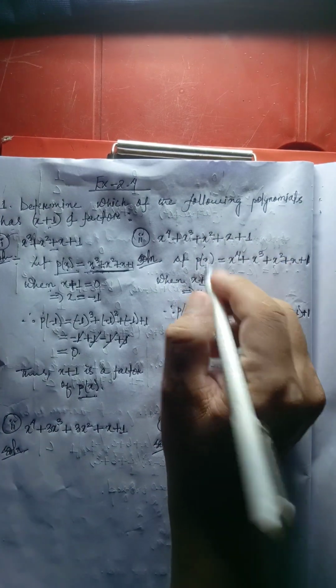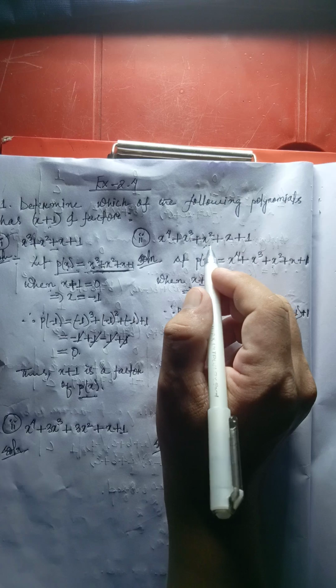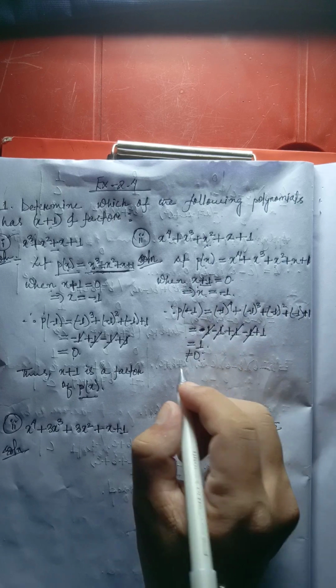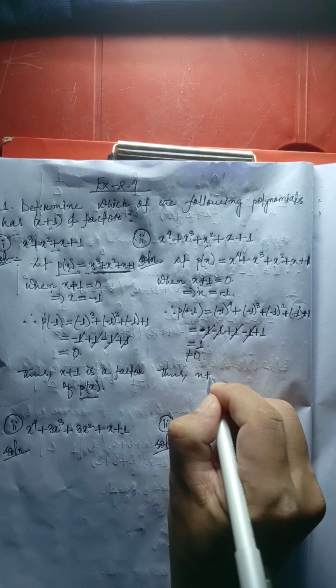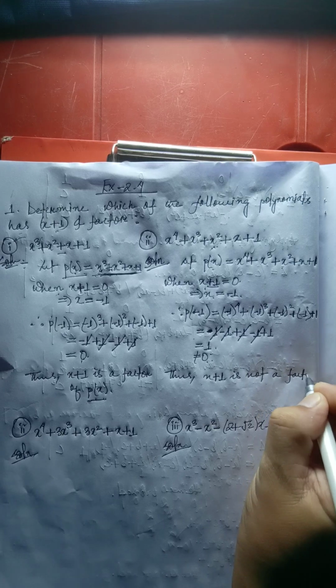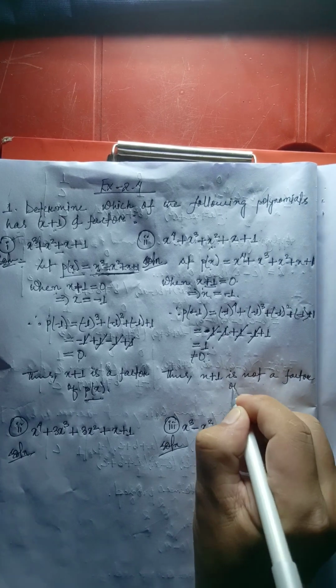By using this, we have to check whether we can get 0 or not. Now by using this we can get 0. Then at last, what should we write? x plus 1 is not a factor of p(x). Is it clear to all of you?